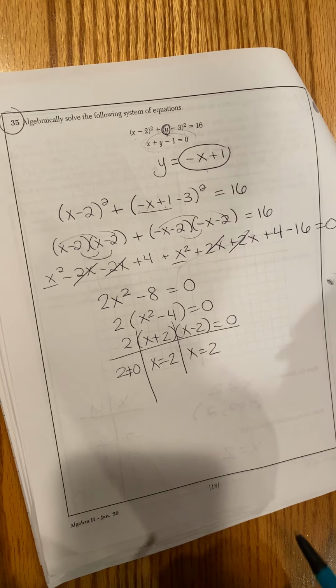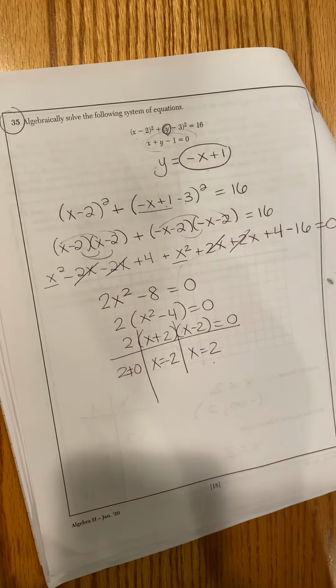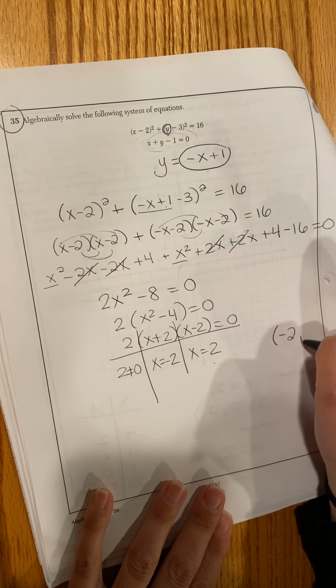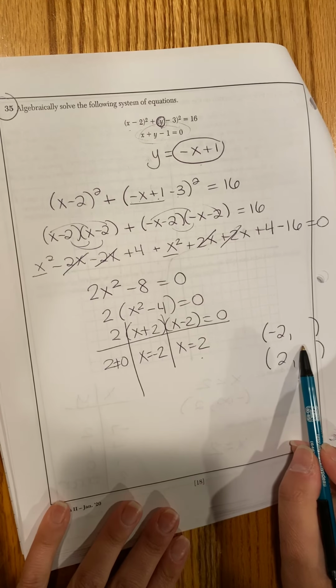If you stopped there, you were not going to get full credit. Okay, these are two x values. We need a system of equations. So we need negative 2 comma something and 2 comma something. We need our points to be answers.